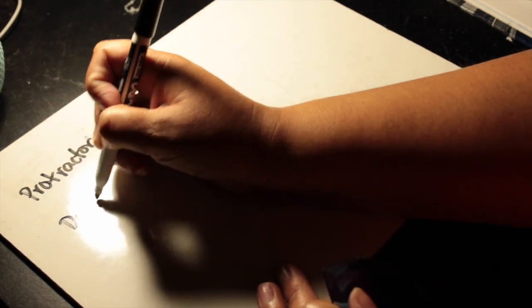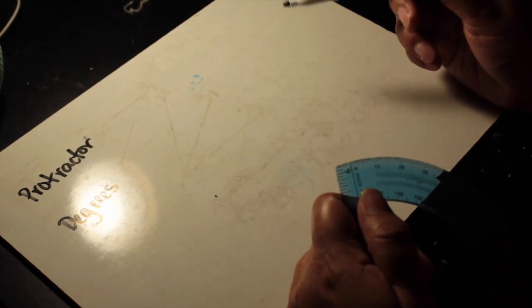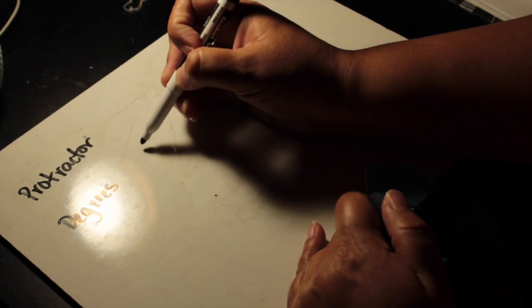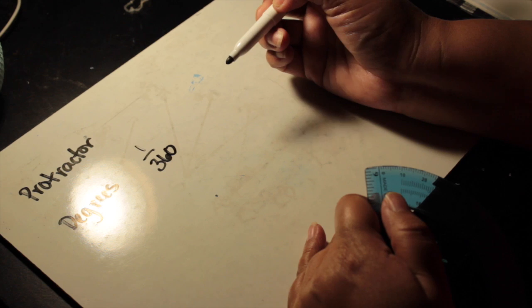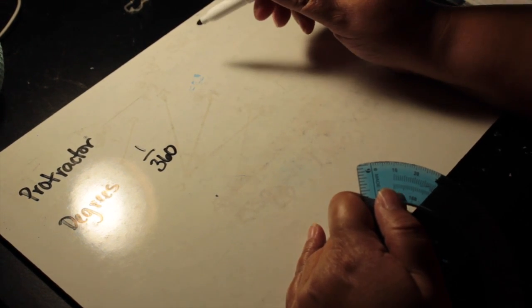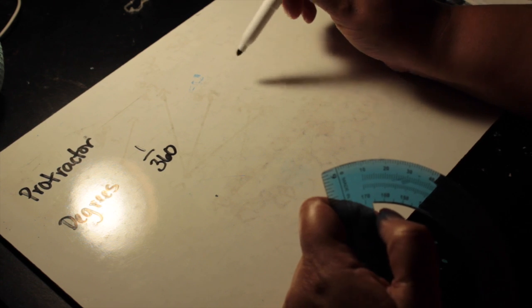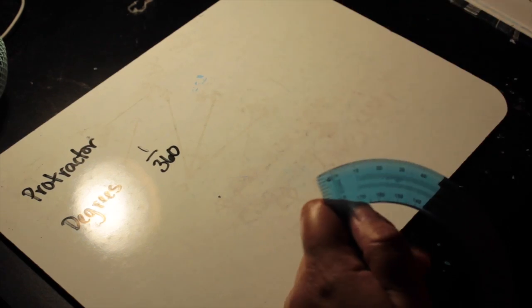Now, degree is another definition you need. It's just a unit of angle measurement that's equal to 1/360th of a circle. We know that a circle is 360 degrees. A degree is just 1 out of 360. So let's review postulate 3.